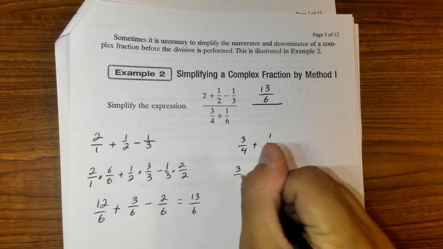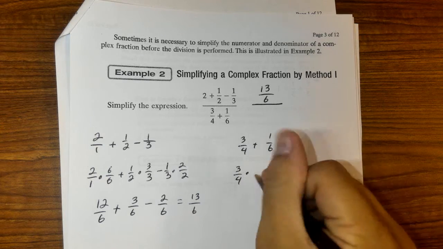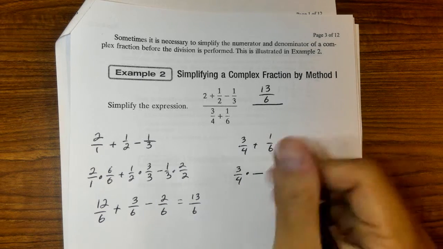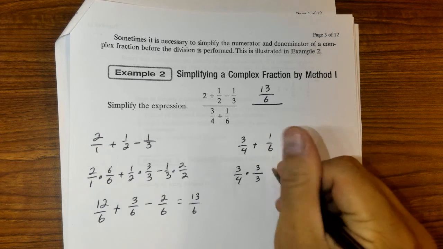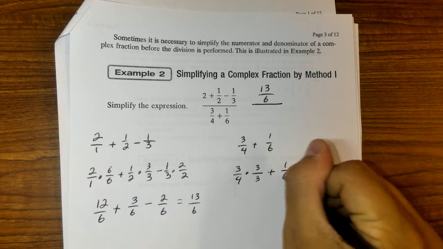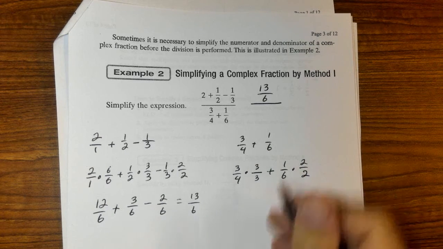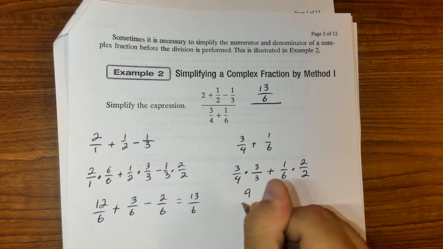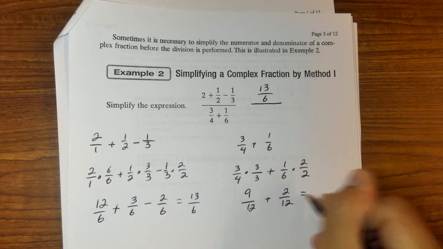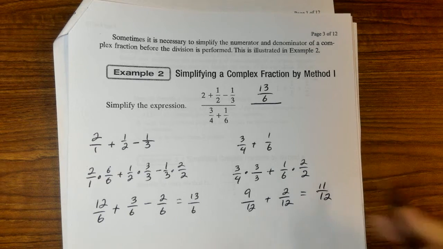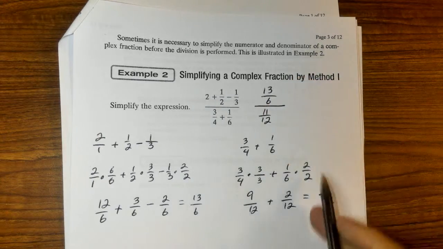And so we use that to multiply by a ratio that gives us an equivalent fraction with 12 in the denominator. So that's 3 over 3. That's the ratio we multiply by. Bring the plus sign down. 1 over 6 times the ratio of 2 over 2. And now we have 9 divided by 12 plus 2 divided by 12 gives us 11 divided by 12, and that is the fraction that goes in the denominator of the big fraction.